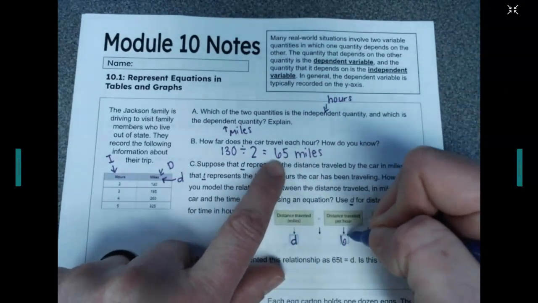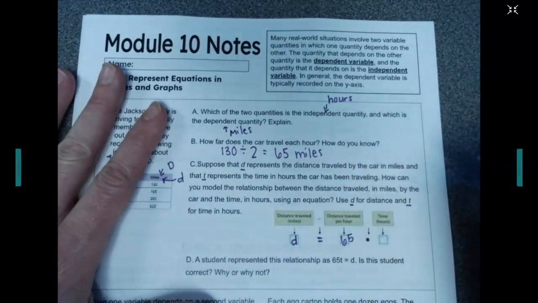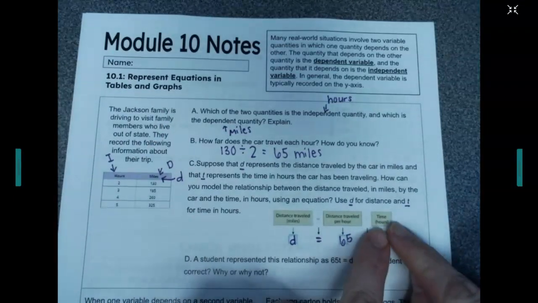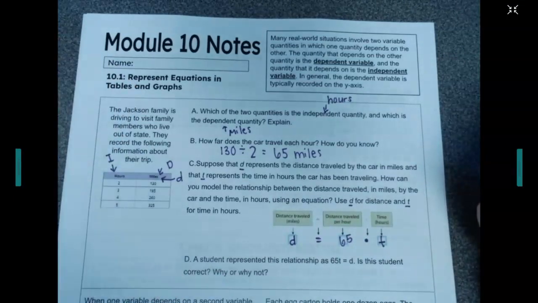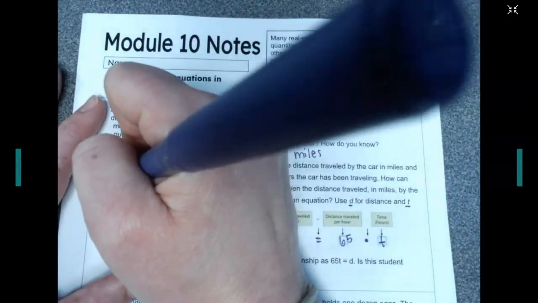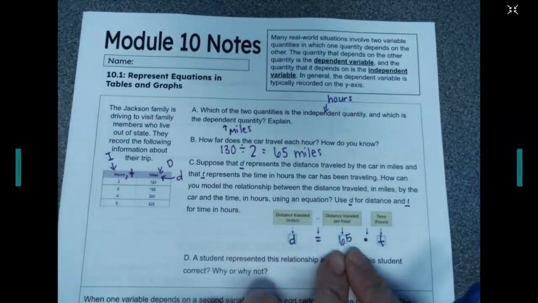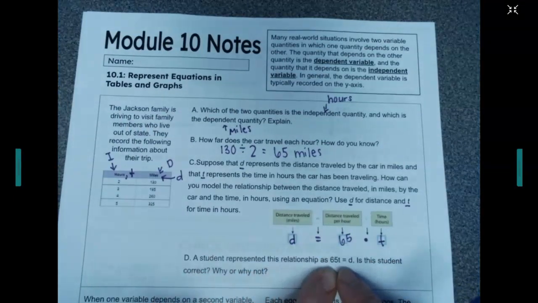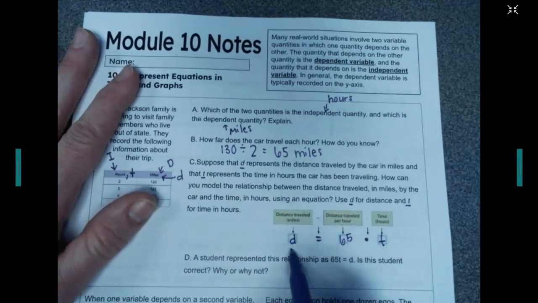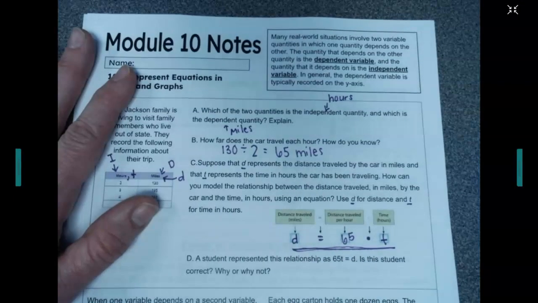That's 65. So D equals 65 times, and then we're going to do the time. They said to use the T. And the T would be our independent variable. So the hours is the T. The T, which is the independent variable, will always be next to your number. A student represented this relationship as 65T equals D. Is this correct? Yes, it's correct, because it's the same as this right here. It's just having the letter and number next to each other, and that means multiplication.